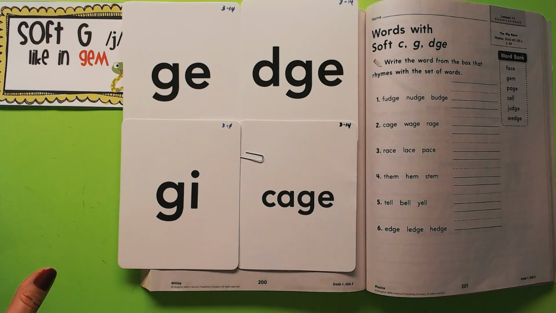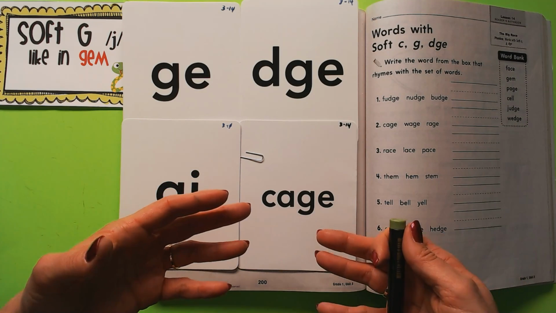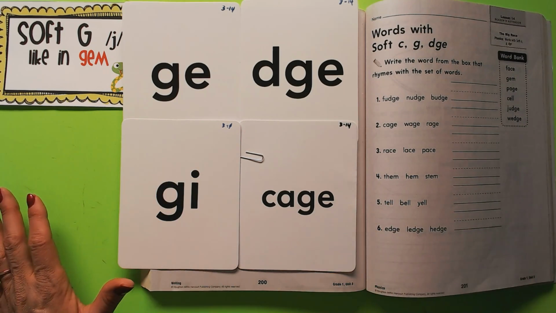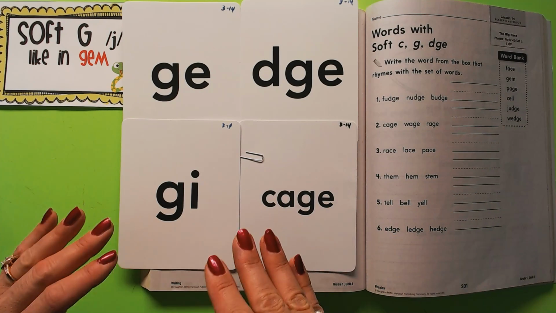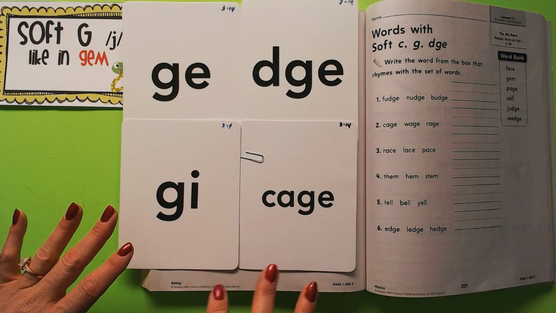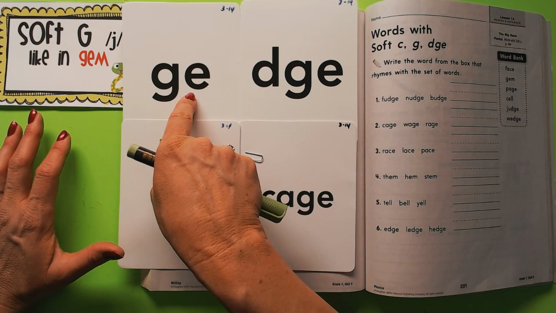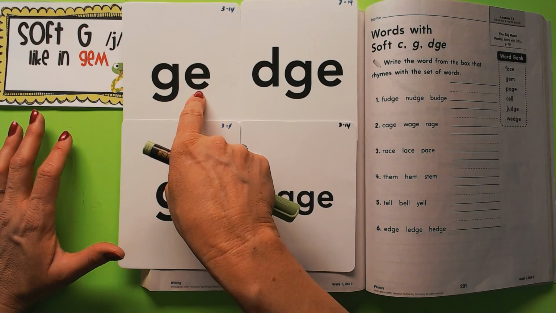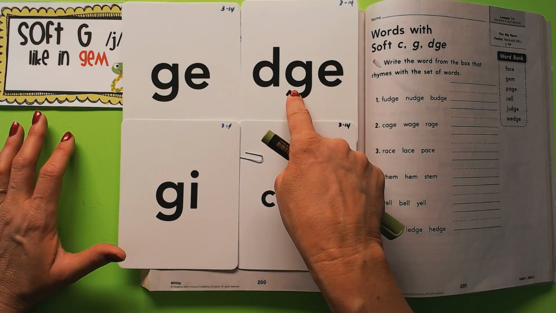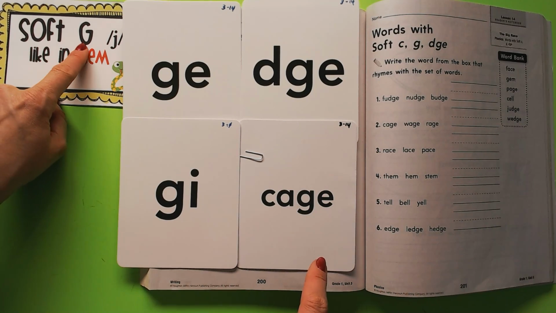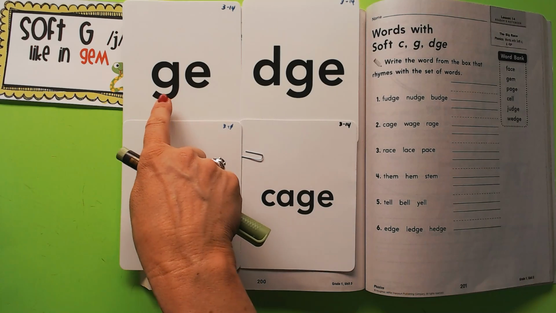So, in addition to learning about how evil E makes short vowels say their long sounds, their names, we're going to learn how evil E and sometimes I makes other letters make their soft sounds or their names. Like here's evil E next to a G, and it's going to make the G say J. Here's an evil E next to a DG, and it's still going to make the G say J. It's the soft G or the name G, like in gem. It's going to be making the G say J.